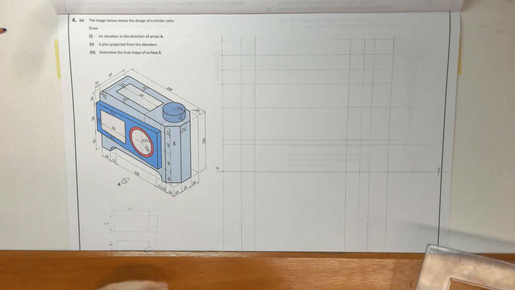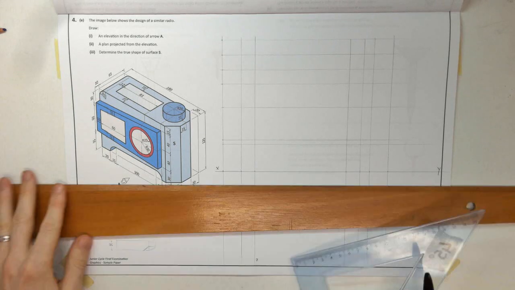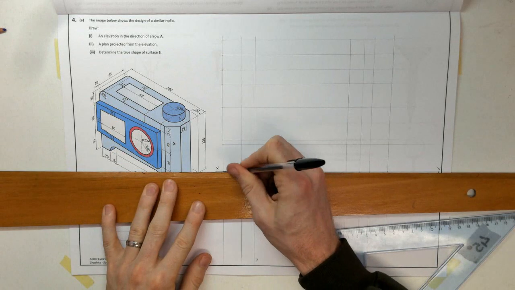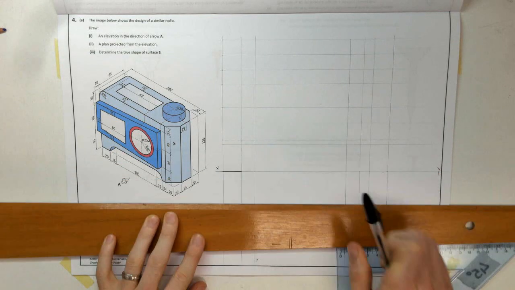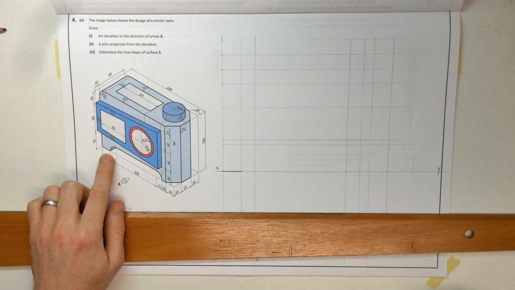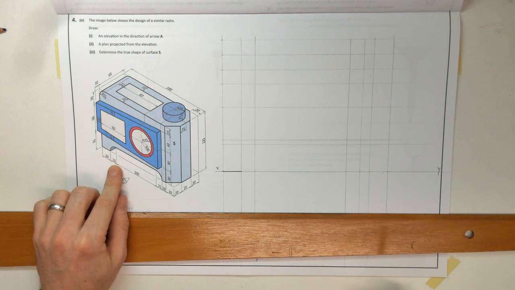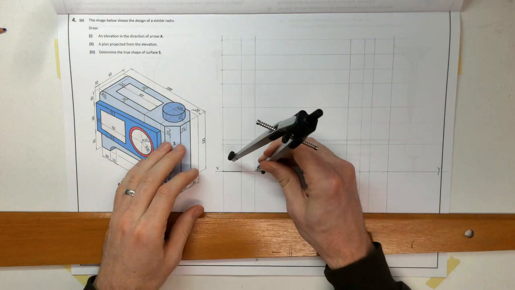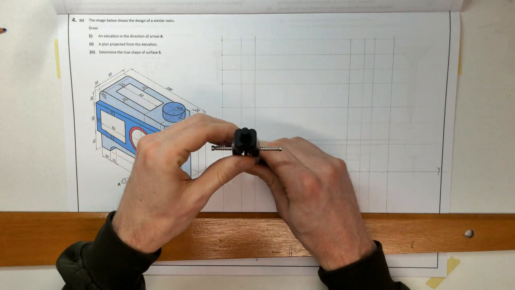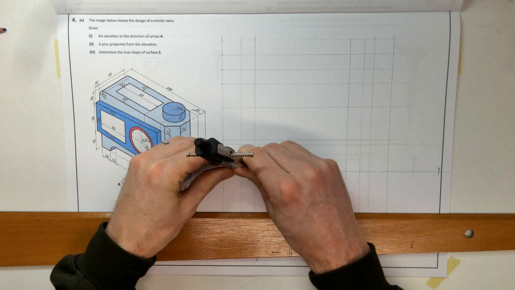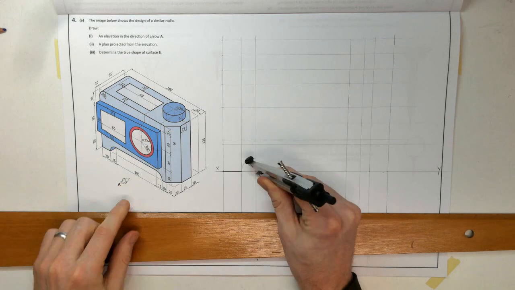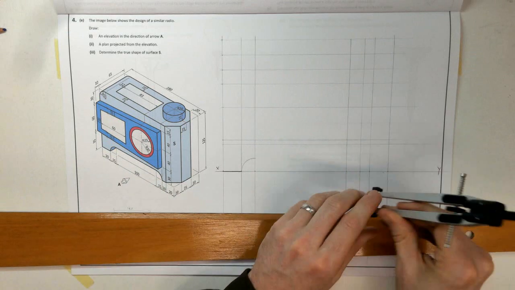So let's start drawing what we can. I'm going to have my base of 20 here. Coming along, we've got this arc, which is going to be radius 15. So here's the center of it. I'm also going to have the same thing on this side.